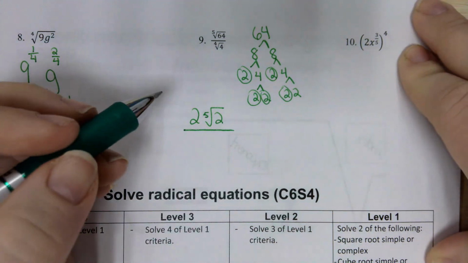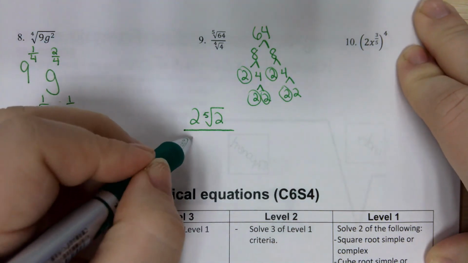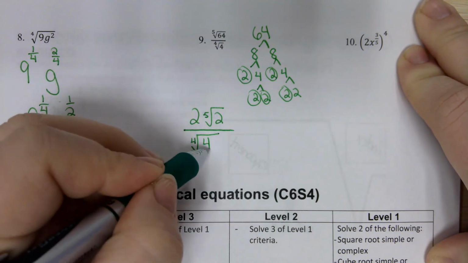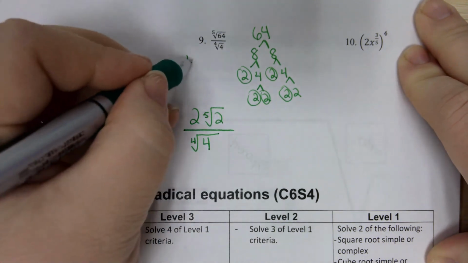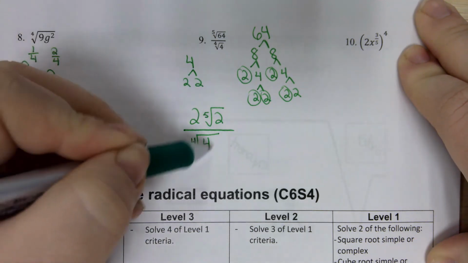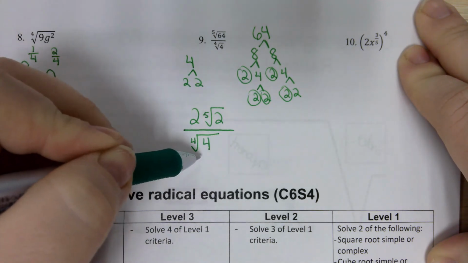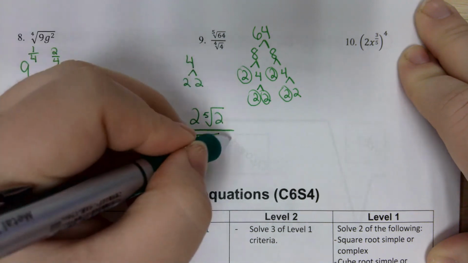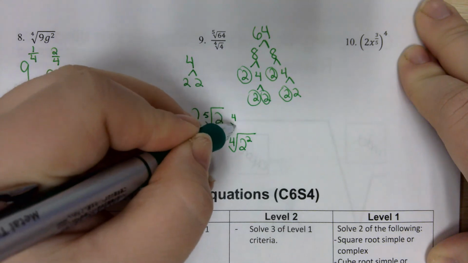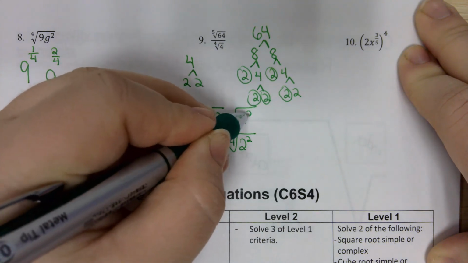Now in the denominator here, I have the fourth root of 4. We know that a prime factorization of 4 would just be 2 and 2. If I need a total of 4 of them to come out, I need to multiply by the fourth root of 2 squared on top and on bottom.